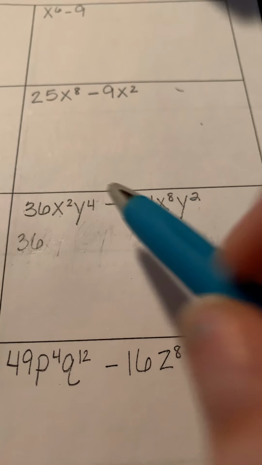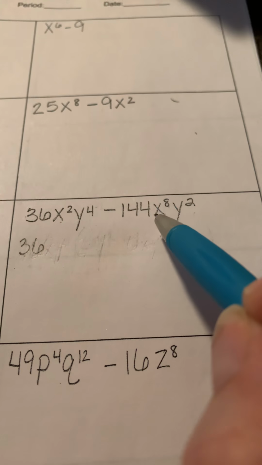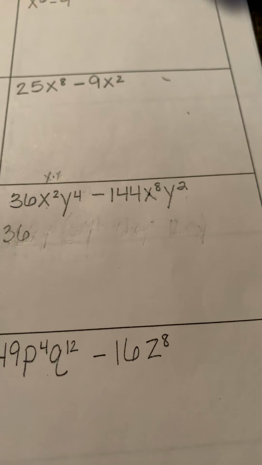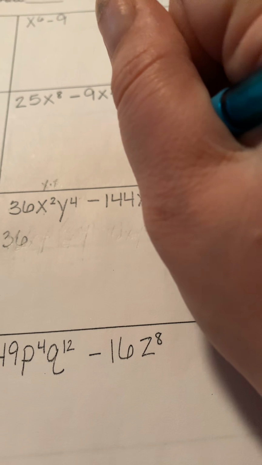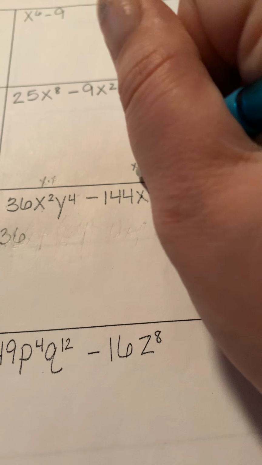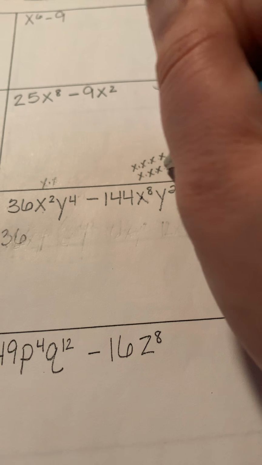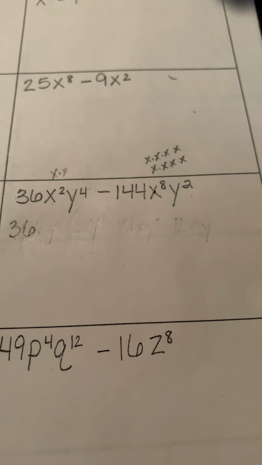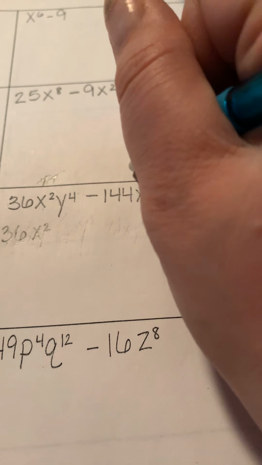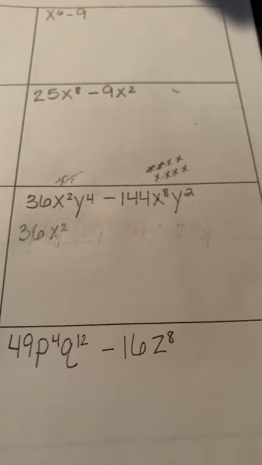Now let's ask ourselves, out of x squared and x to the 8th, how many x's can we pull out? So we've got x times x, and then x times x times x times x, x times x times x times x. So how many x's will come out of both of them? 2 x's. So x squared. So we'll cross off the 2 x's here. We'll cross off 2 of the x's here.